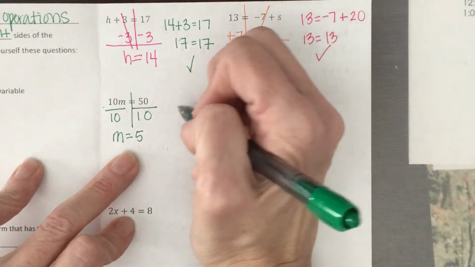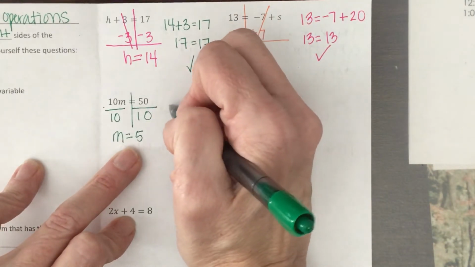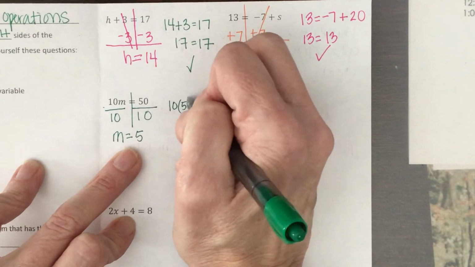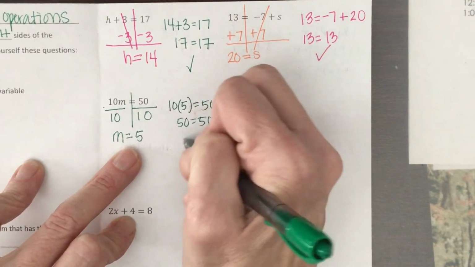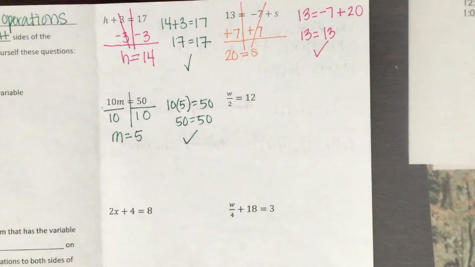Okay, let's check the solution. All I'm going to do is substitute 5 in for that m, so 10 times 5. 10 times 5 is 50. 50 equals 50. So my solution is correct.